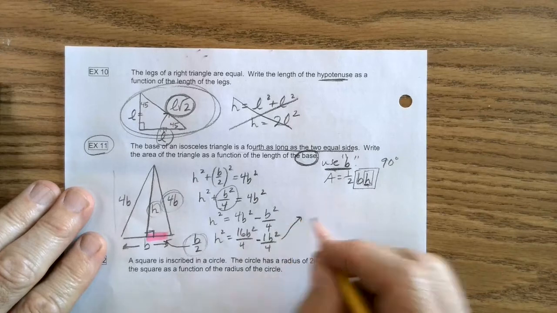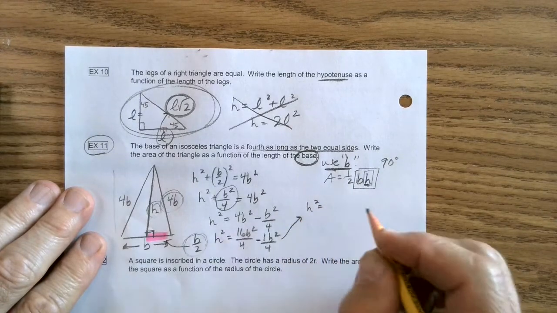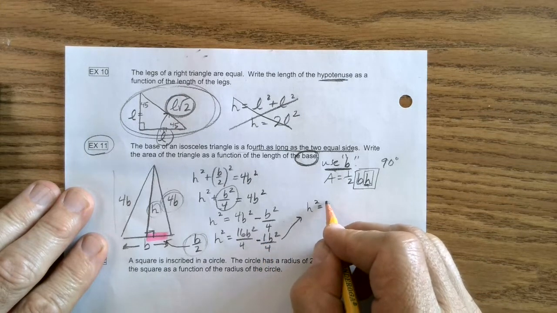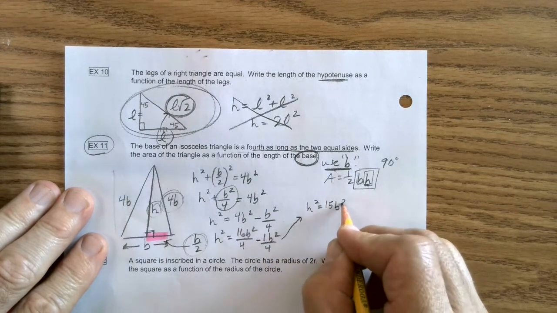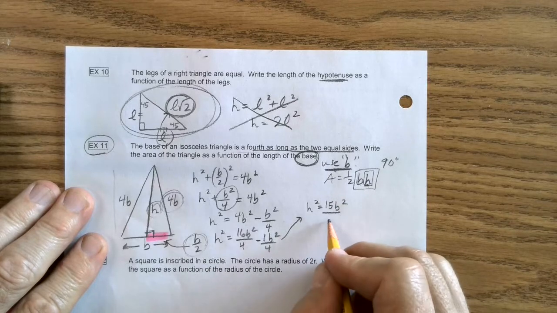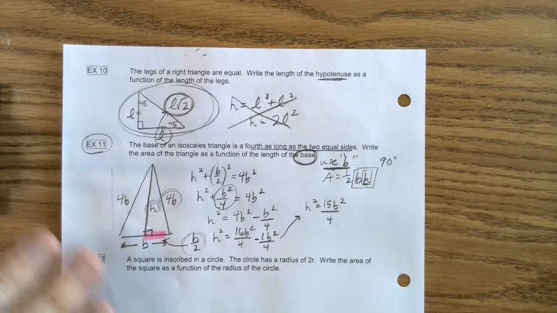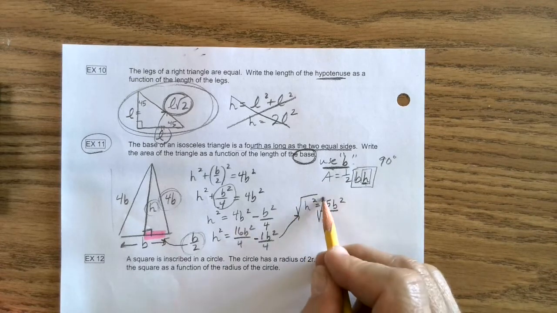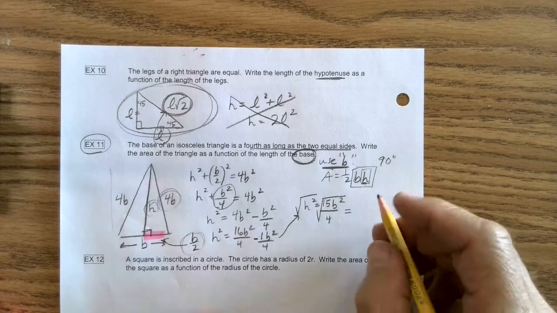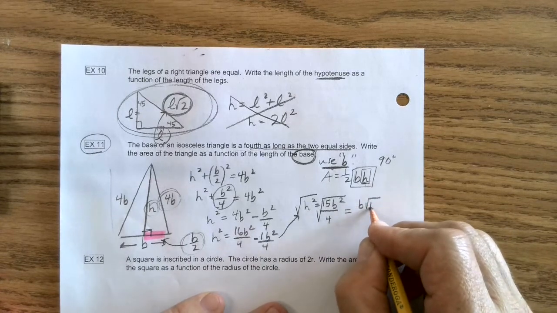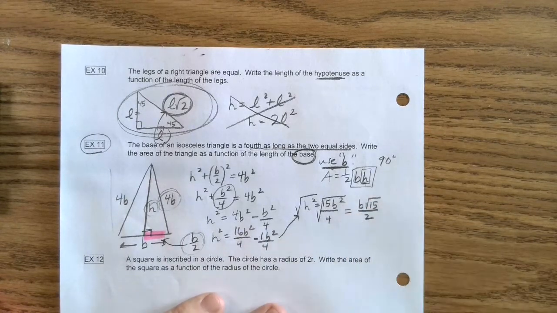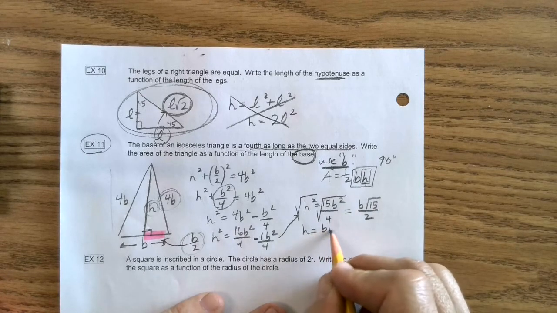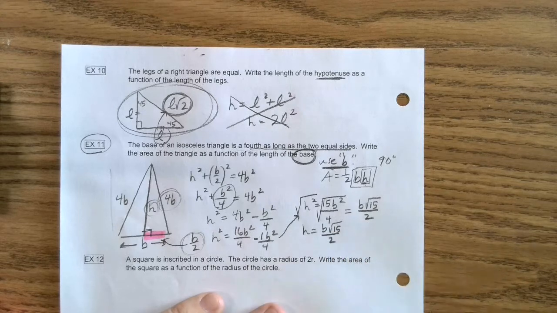H squared equals 16 fourths minus 1 fourth is 15 B squared all over 4. And so now I'm going to take the square root of both sides, and as crazy as this looks, that's going to be B square root of 15 all over 2. That's what H equals.